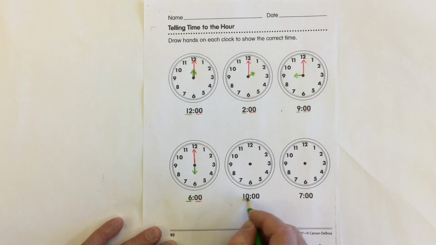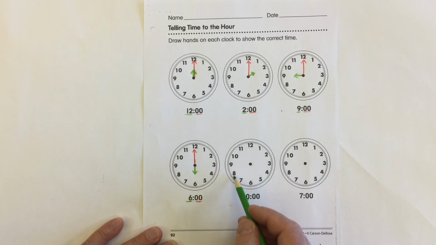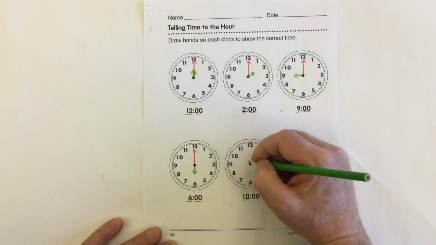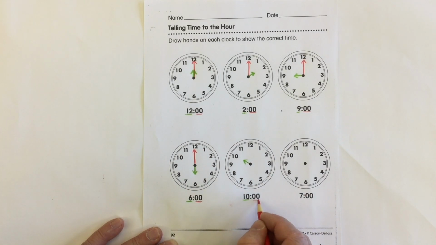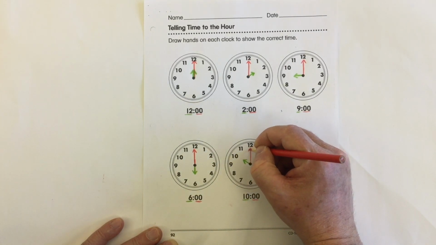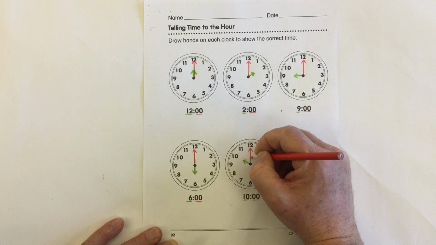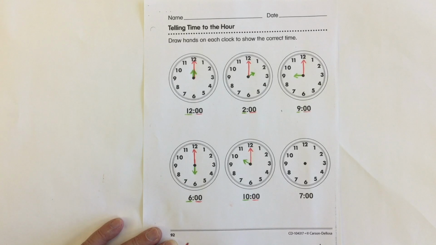Here we've got the number representing the hour. That's a 10. Find 10 on the clock. 1, 2, 3, 4, 5, 6, 7, 8, 9, 10. Make the shorthand pointing to the 10. Here we've got the minutes, 00. We know that means straight up. Make the long hand pointing to the 12. That represents 10 o'clock.